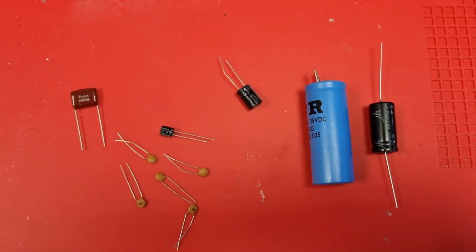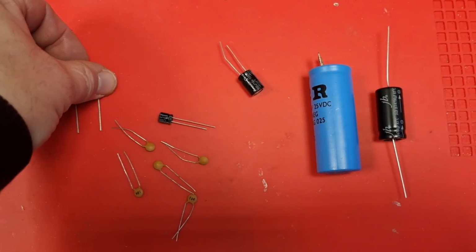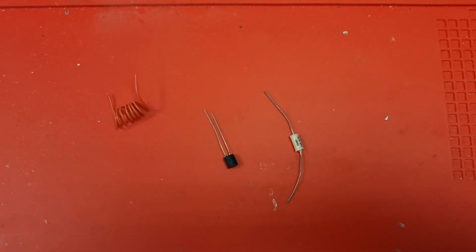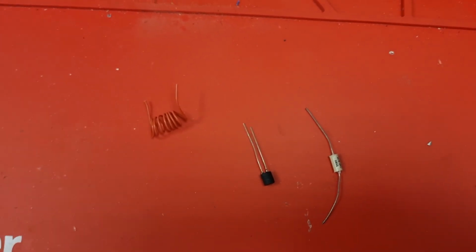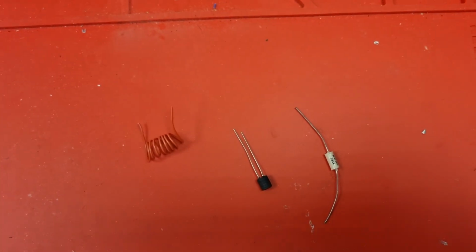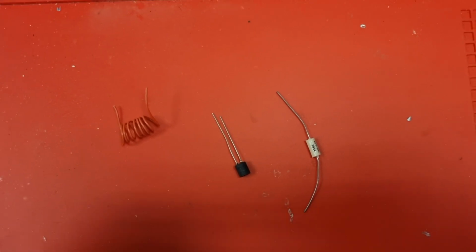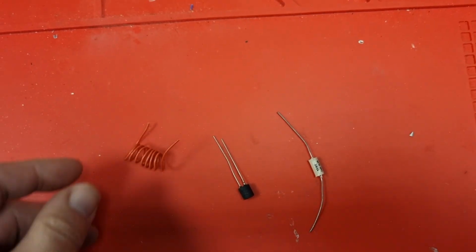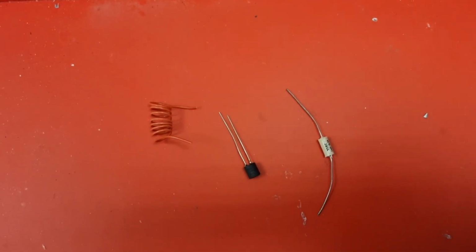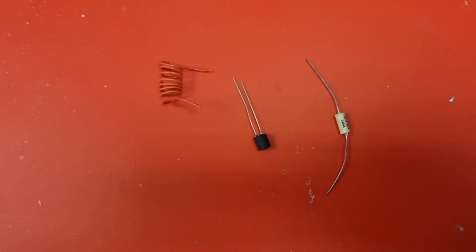Okay, we have a few different sizes and shapes here. There we go. Right, so here we have our third and final component. So these are called inductors. In its most basic form, as you can see here, this is just a coil of wire basically, but that's what they are essentially.